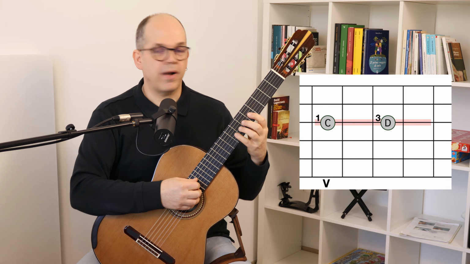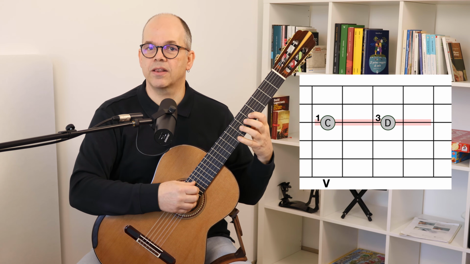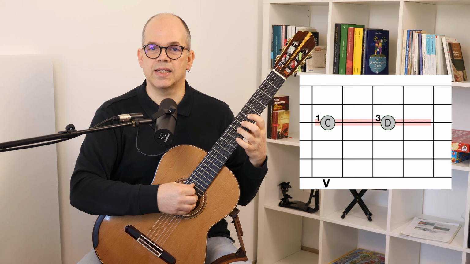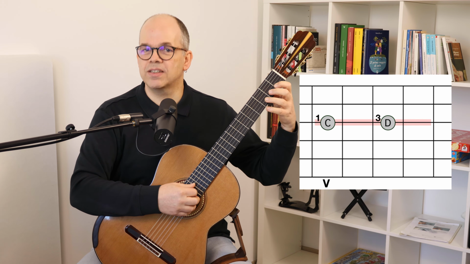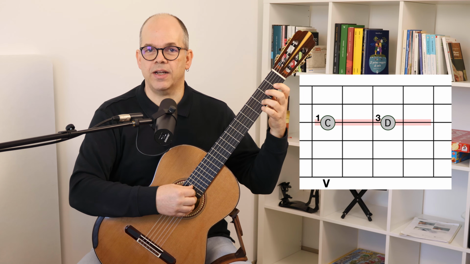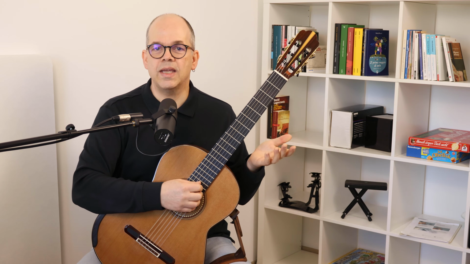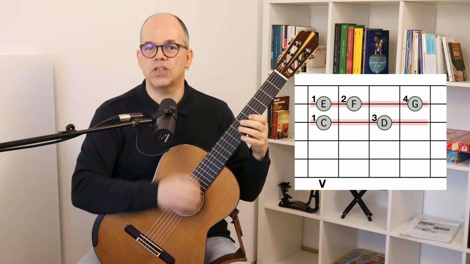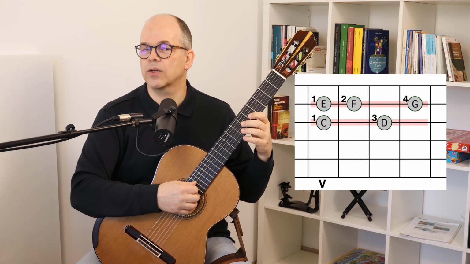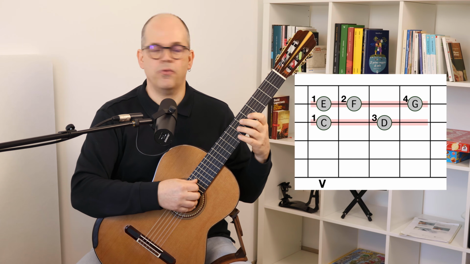And my 4-finger range gives me the 1st and 3rd finger for C and D. And this actually is the very same fingering that we had on the 2nd string. The following E, F and G are just the same position that we had playing on the 2nd string before.